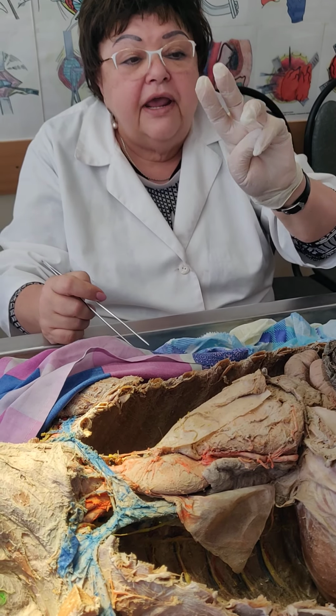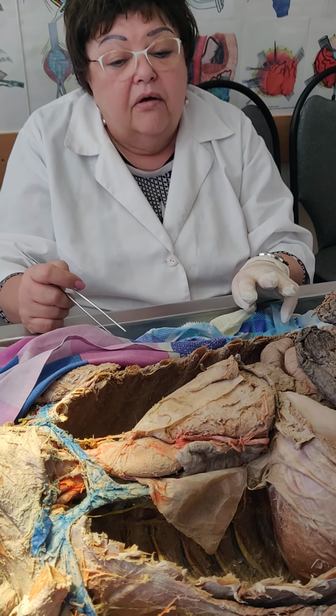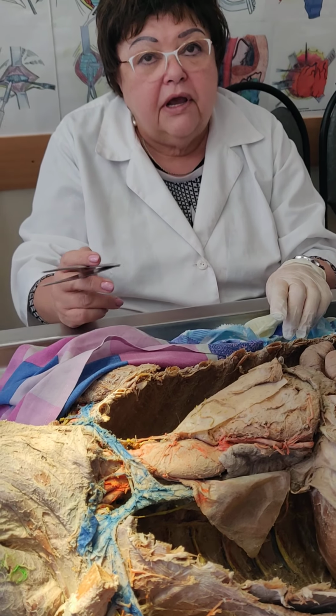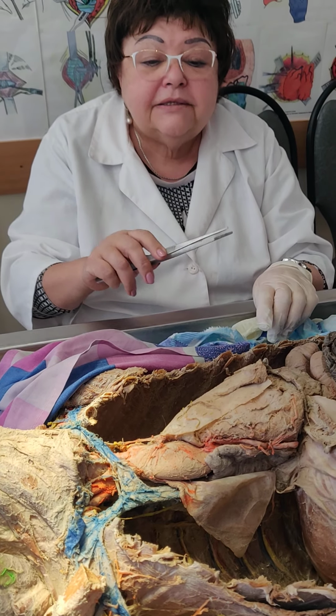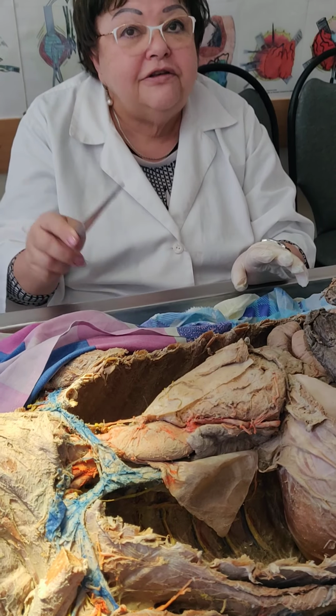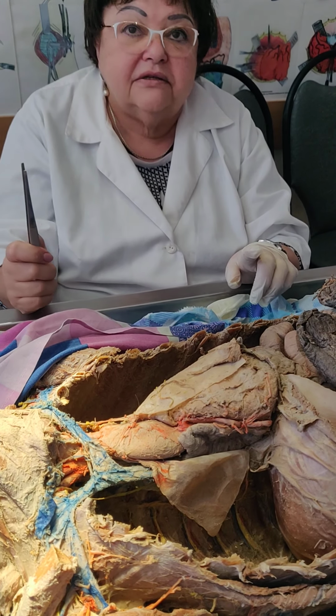Then the three false reflexes. Why false? Because these are the reflexes of the pericardium from its parietal part into its visceral part, especially on the large vessels.